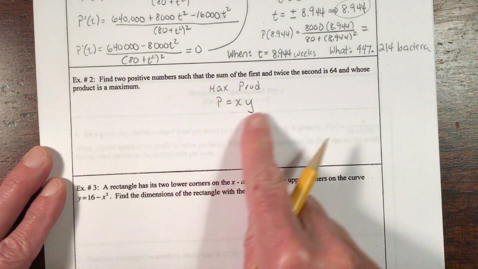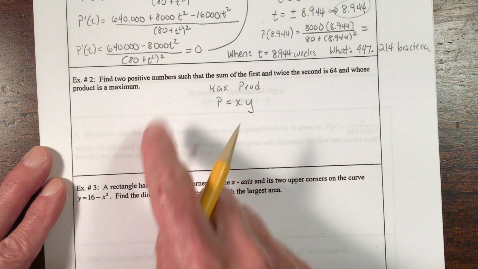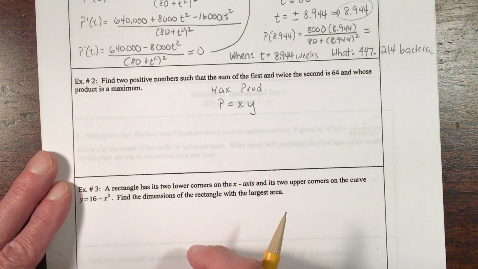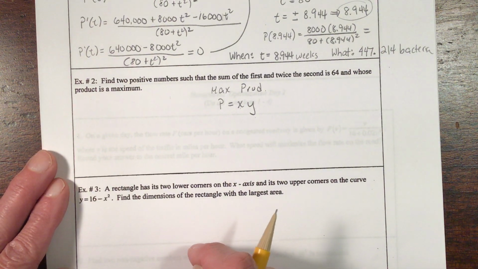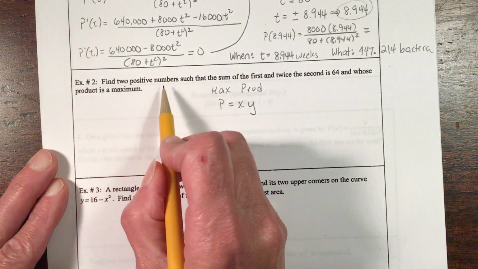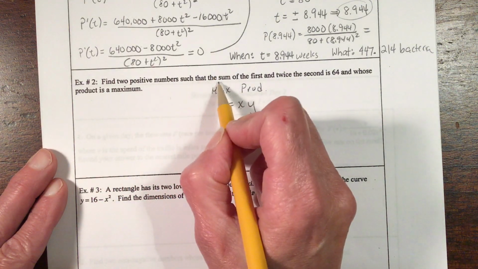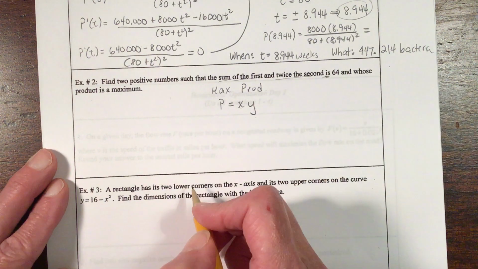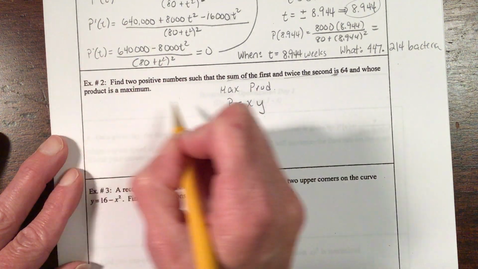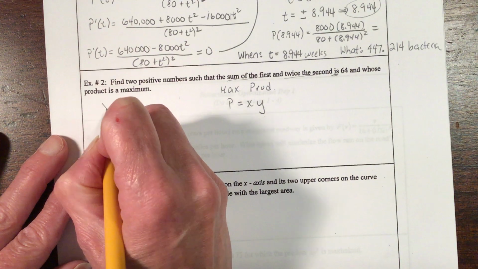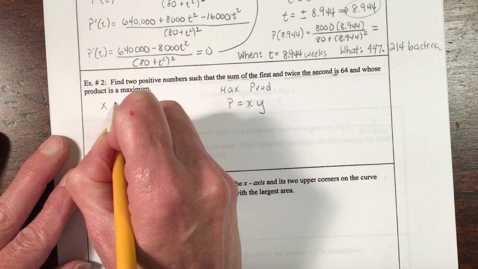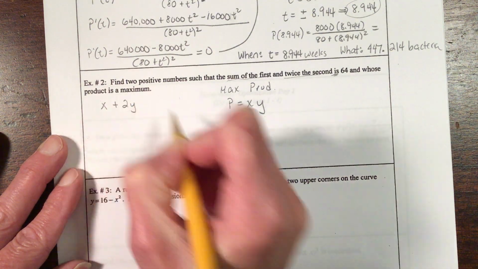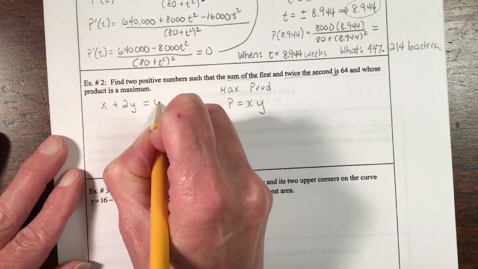Now I need to get this all in terms of x's, so I go back up into my problem and use the other information there to help me out. Find two positive numbers such that the sum of the first and twice the second is 64. Sum means to add, so I have x, that's my first number, twice the second, 2y, equals 64.